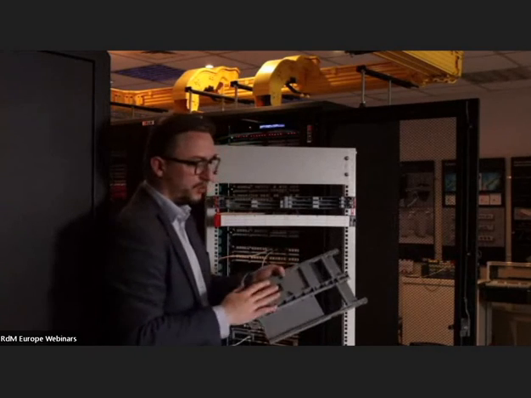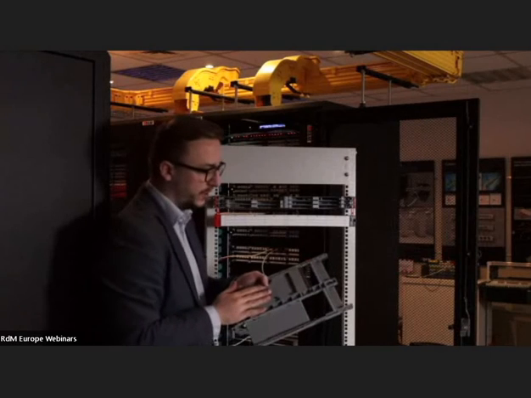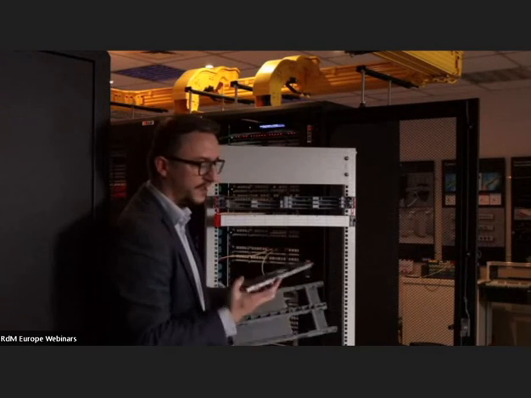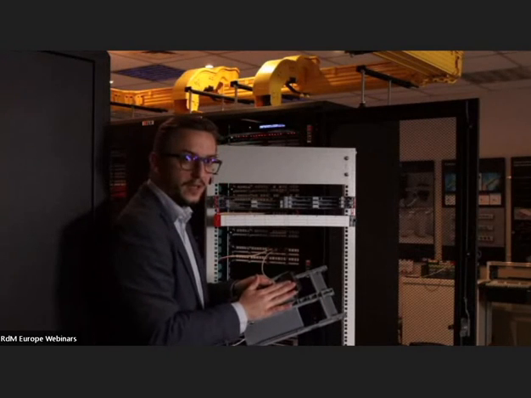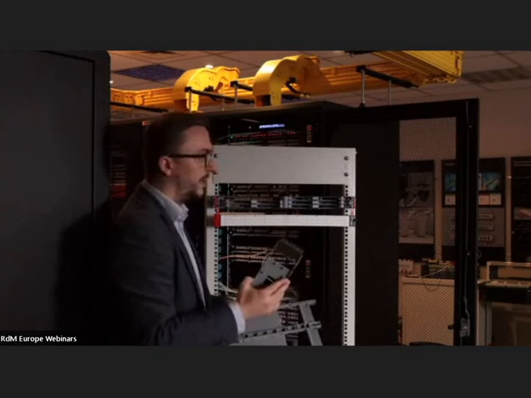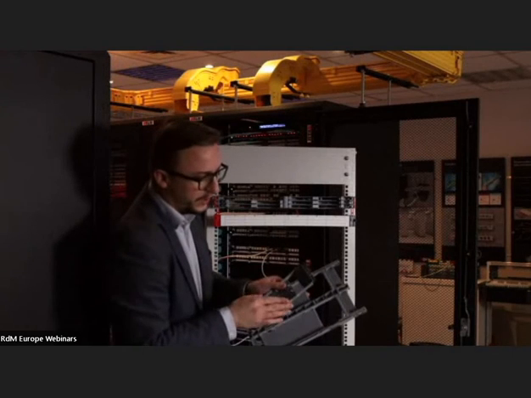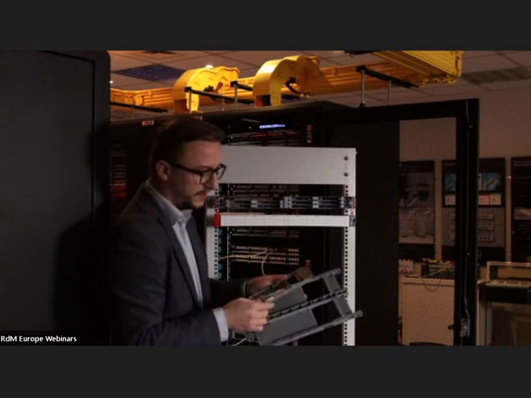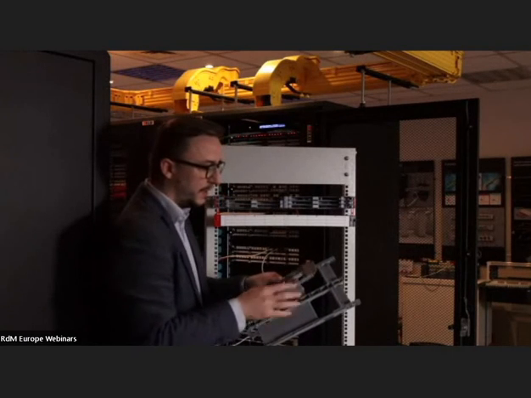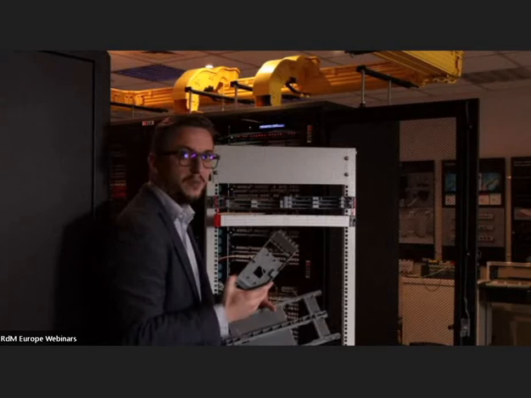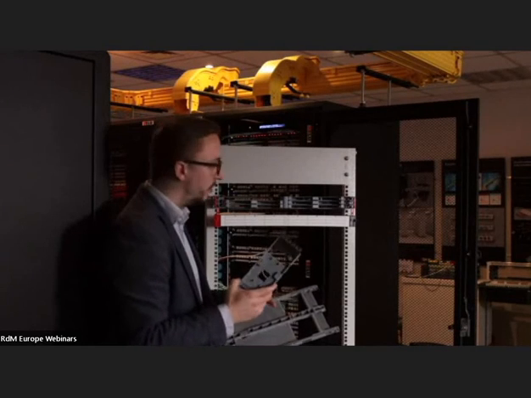Inside this module, we can put inserts with different connectors. Here we can see MPO connectors. This insert is dedicated for pre-terminated MPO cables.